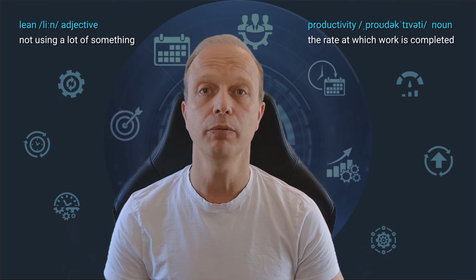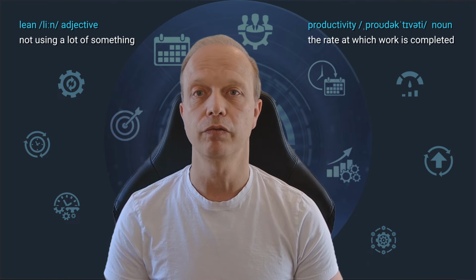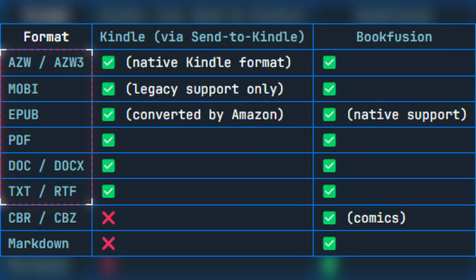Let's compare how they perform in various key criteria, starting with supported file formats. Both platforms support most of the common ones. But Amazon has discontinued support for Mobi in 2022 and does not support EPUB natively. Instead, it converts EPUB into their own format. Bookfusion also supports CBR, CBC, and Markdown. So overall, that's a point for Bookfusion.